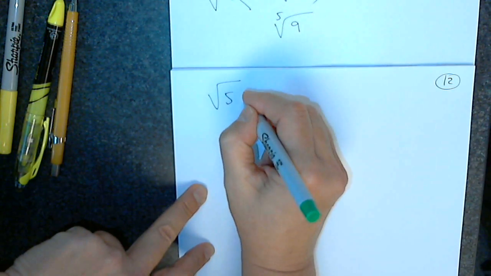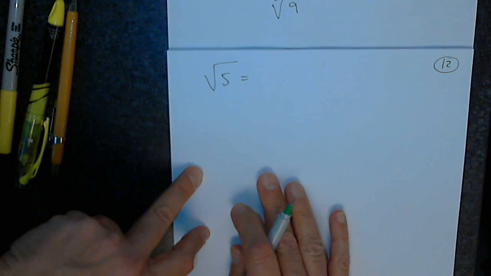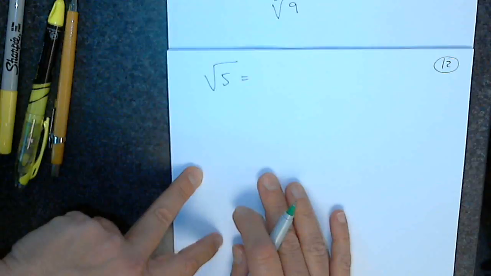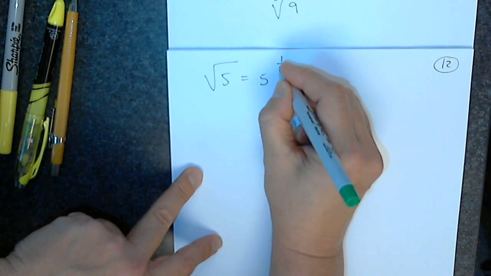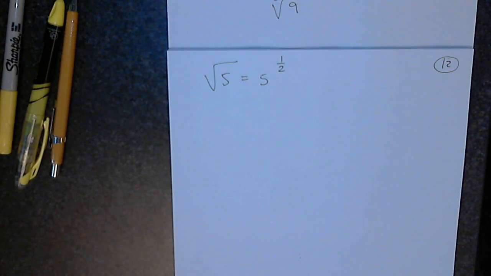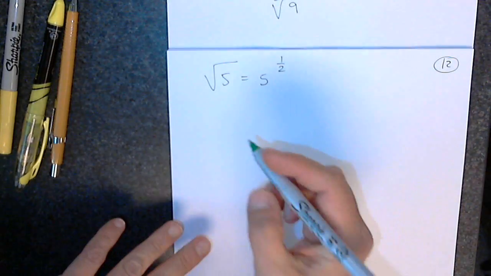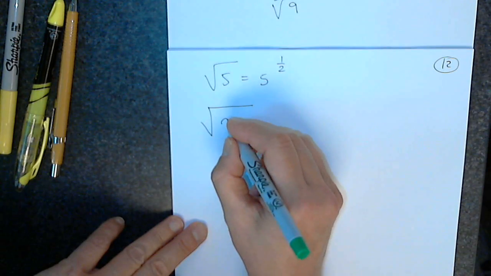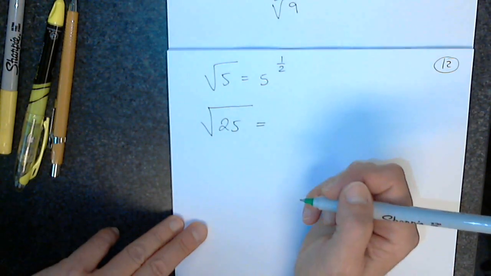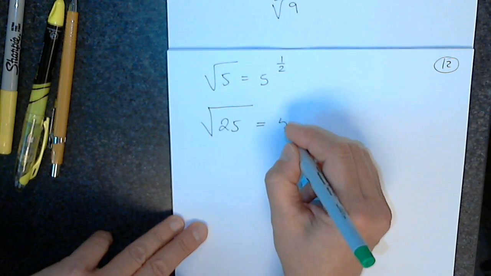The square root of 5, yes, very good, if you want to write it as a power, is 5 to 1/2. But what I had in mind was to ask you, what is the square root of 25? How do I know that it's 5?